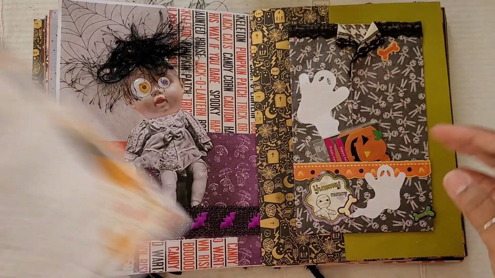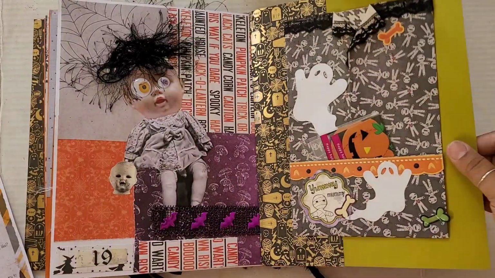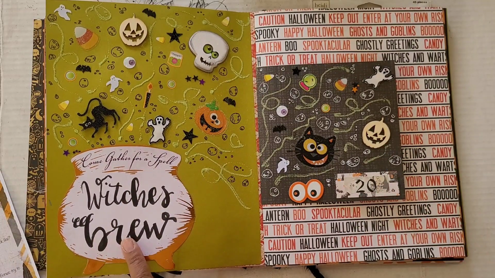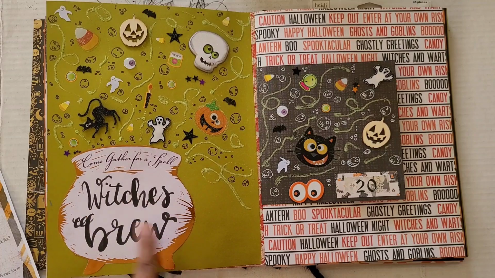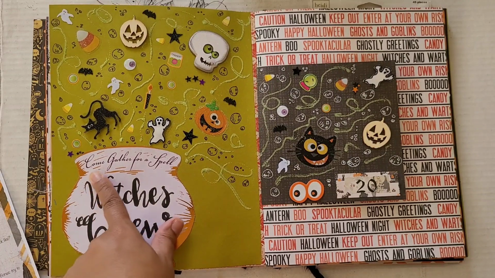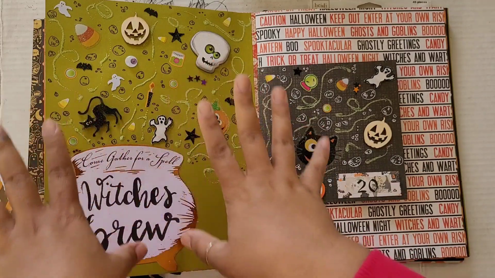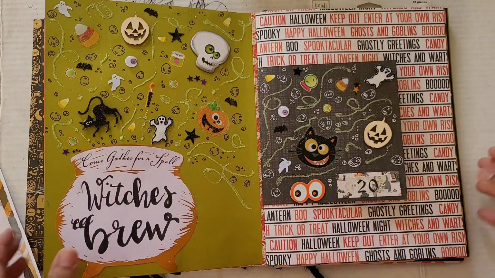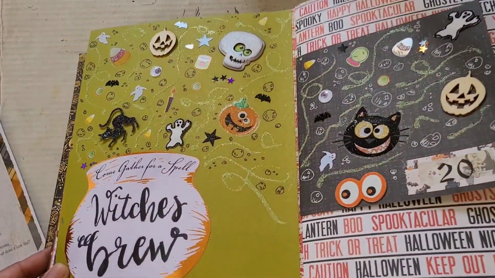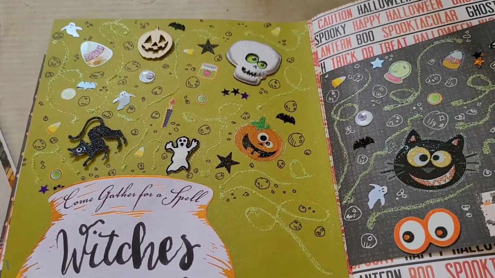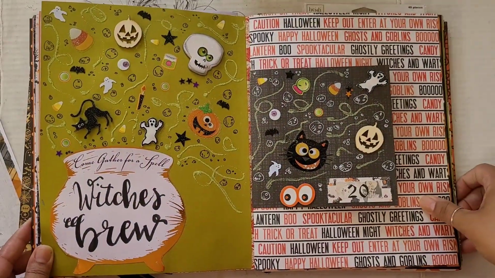So day number 20, what's in a witch's cauldron? So here I just did a little cauldron that I cut out of some paper, and then I wrote witch's brew on here, and then here it says come gather for a spell. And then I've just let it kind of explode with all of the things that are in the witch's cauldron, and I used glitter once again to try and give it that magical effect with the potion coming out.